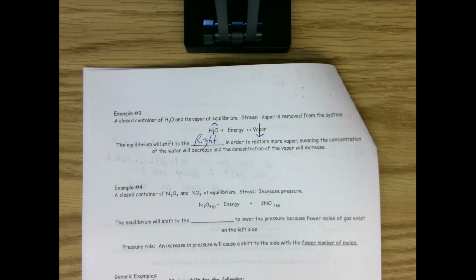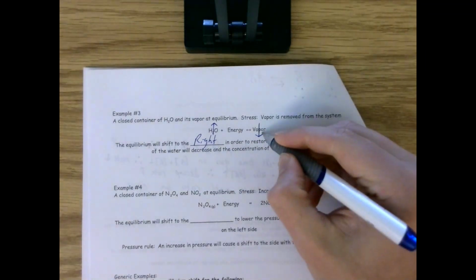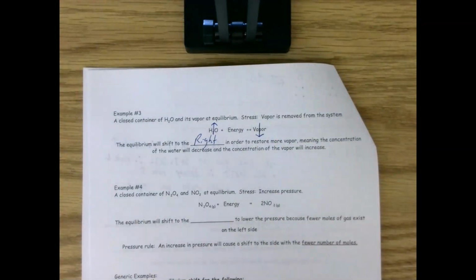So if I have a reaction where I'm trying to make more and more product, one way to do it is if I constantly remove product. Can I get the reaction to make more and more of the product? Yeah. Let's try one more.